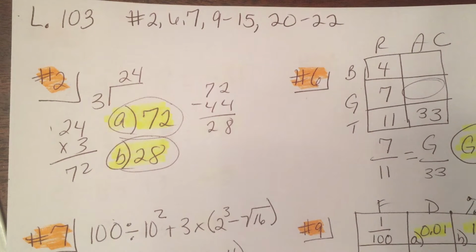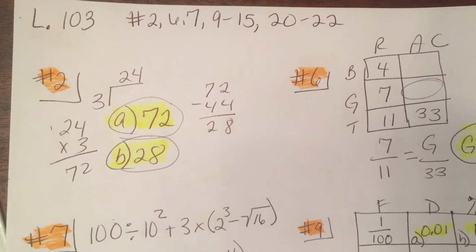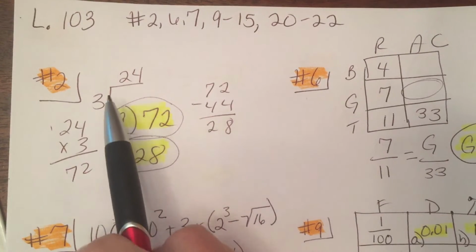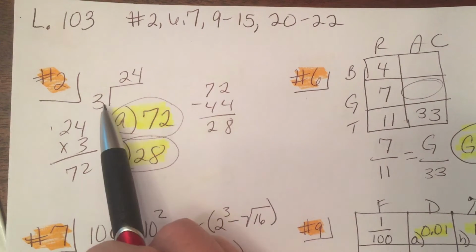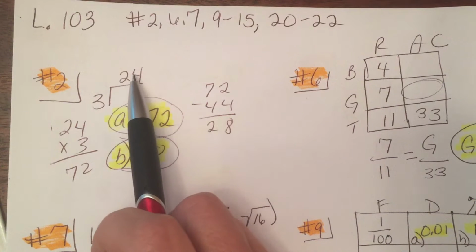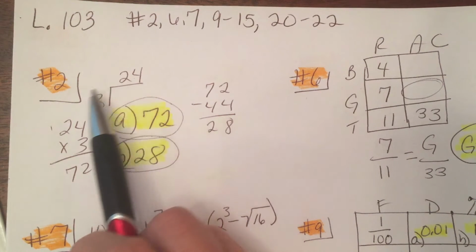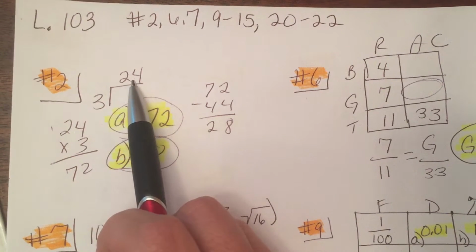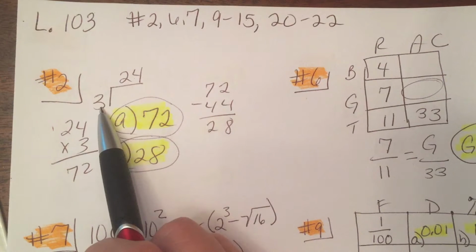Okay, class, since we skipped lesson 102, it's time to check our work from lesson 103. We started with number 2. It says the average age of 3 men is 24 years. So I know that when I'm finding an average, the average is the answer to a division problem. So they gave me the average, so I put that on the answer part. So I have 3 men, so I know that's what I'm going to divide by.